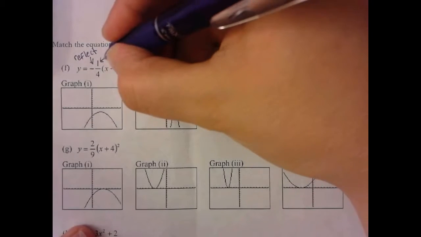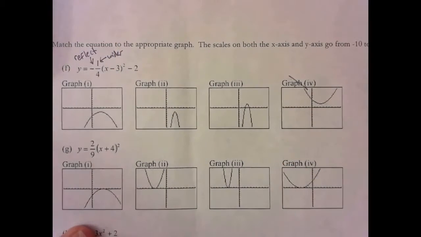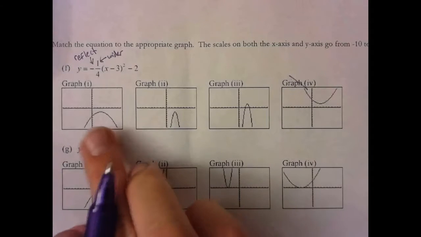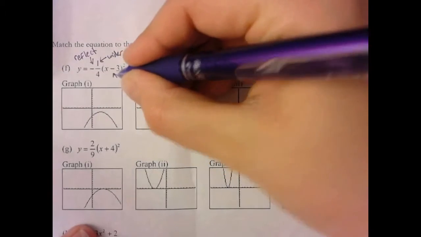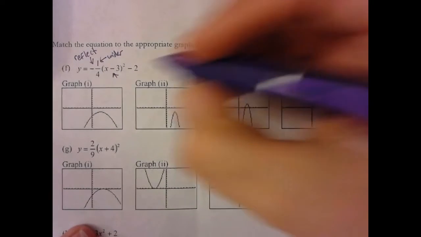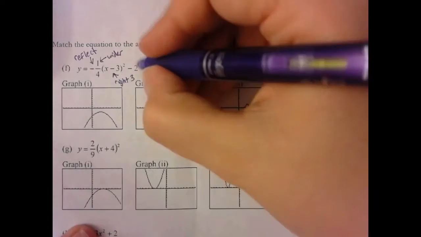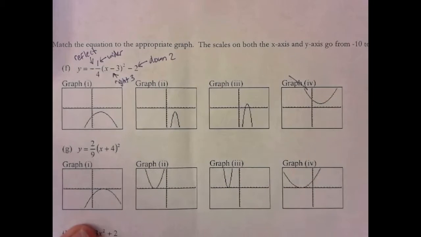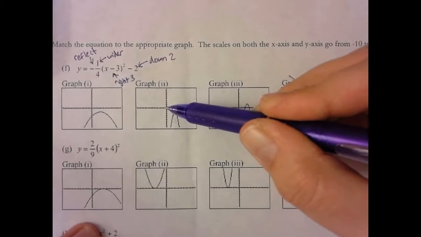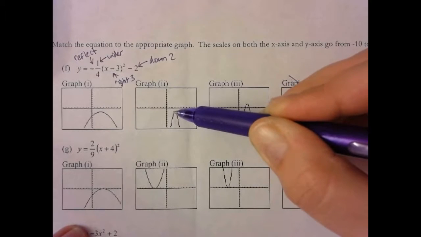Okay, since A is 1/4, we need to look at a graph that's kind of wider. So it's kind of hard to tell. This one's probably the only one that's wider, but let's double check. Since we have -3 there, our graph should go to the right 3. And since we have a -2, it should go down 2. So remember, the vertex of y = x² is in the middle. It needs to go to the right 3 and down 2. So that looks like it might be it.